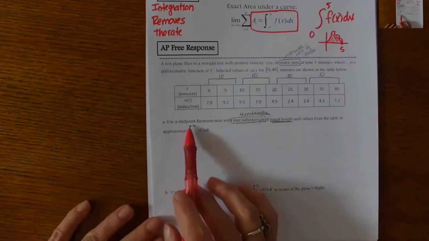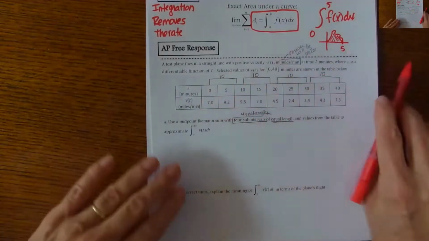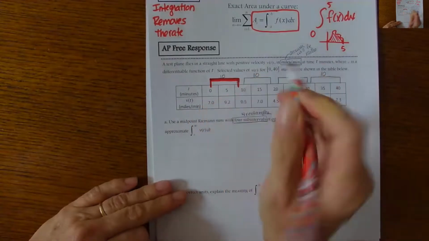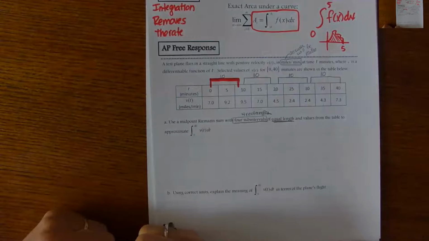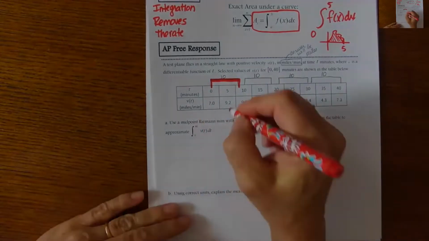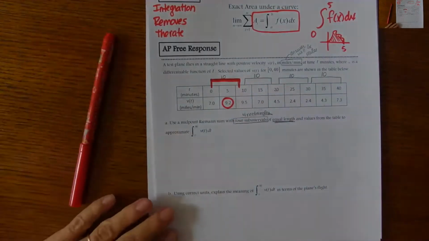Now this wants us to use the midpoint. So for this grouping, I have 3 y values. Which one is in the middle? The 7, the 9, or the 9? There's my middle one, right? So that's the one I'm going to use.